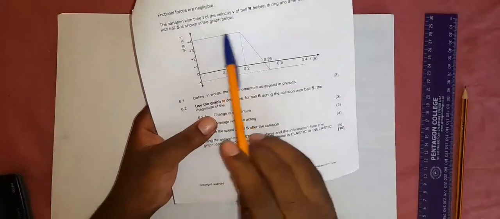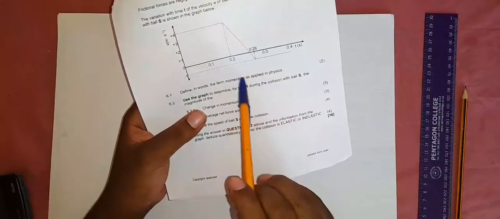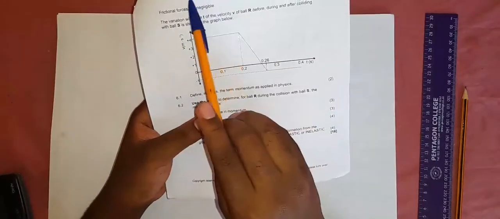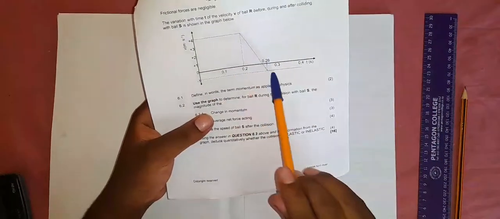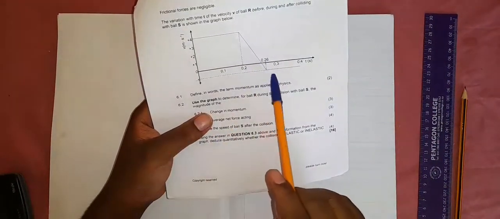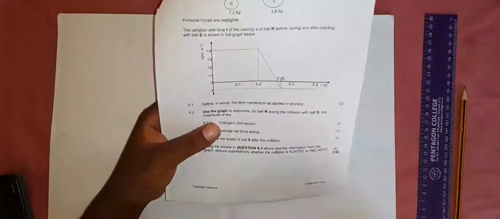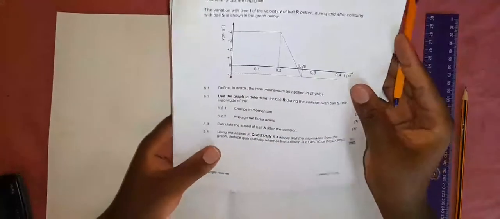But if this graph never crossed to the negative y-axis, it means that after collision, this object will still move to the right. But because it crossed the negative y-axis, it means that the ball is now moving to the left. I hope you can understand that there. Let's look at the first question.